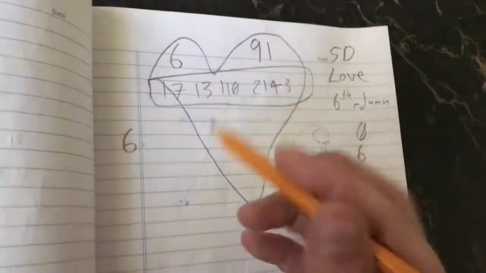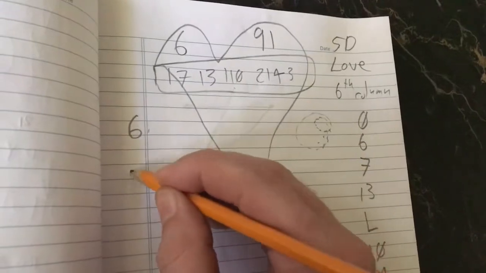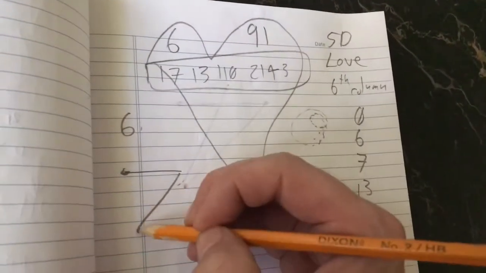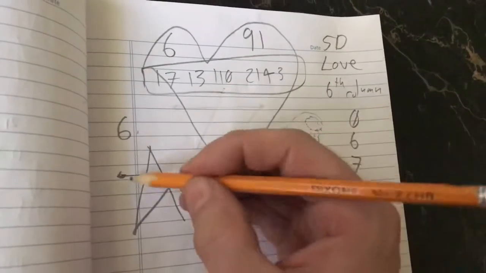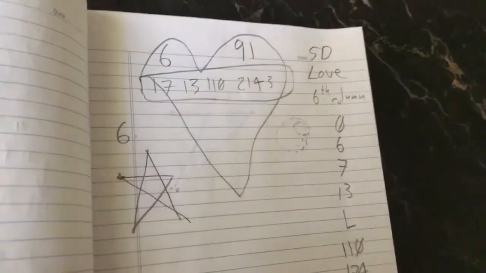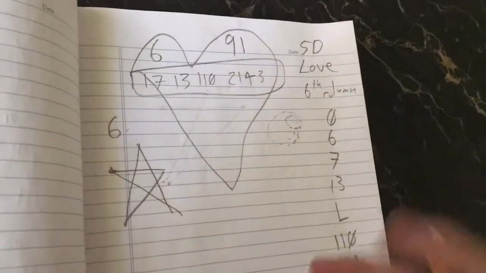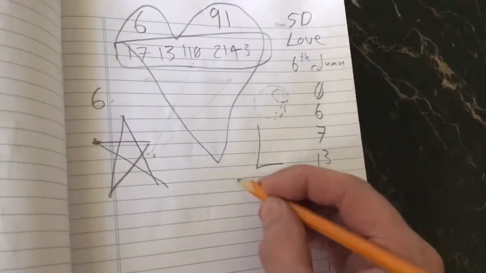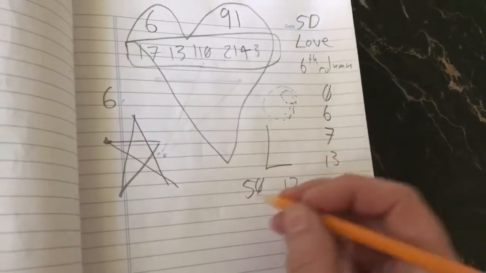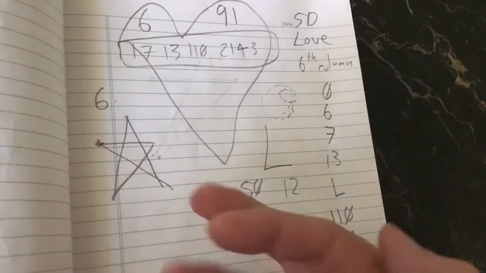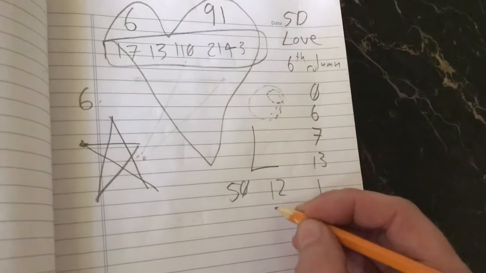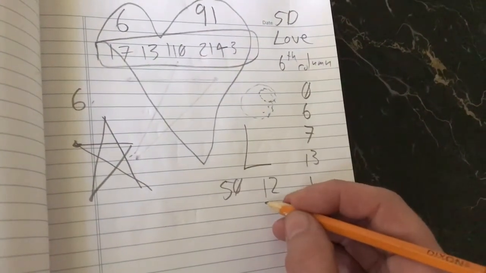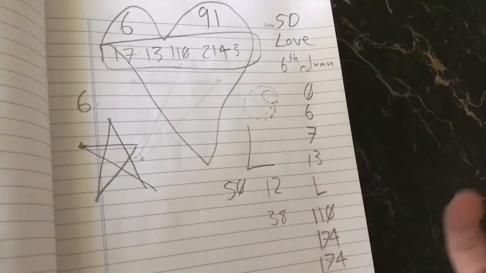If this is the equivalent of a 5-pointed star as a 1, of 1, of 7, of 13, of 110, of 2143, if that's an expression of this, let's look at that L again, because L would be the 50th Roman numeral, or the number 12 in the alphabet, or 12 plus 26, 38, I guess.